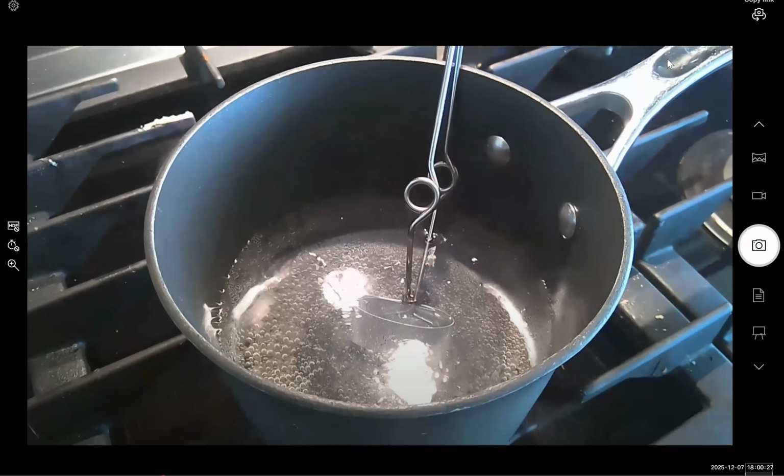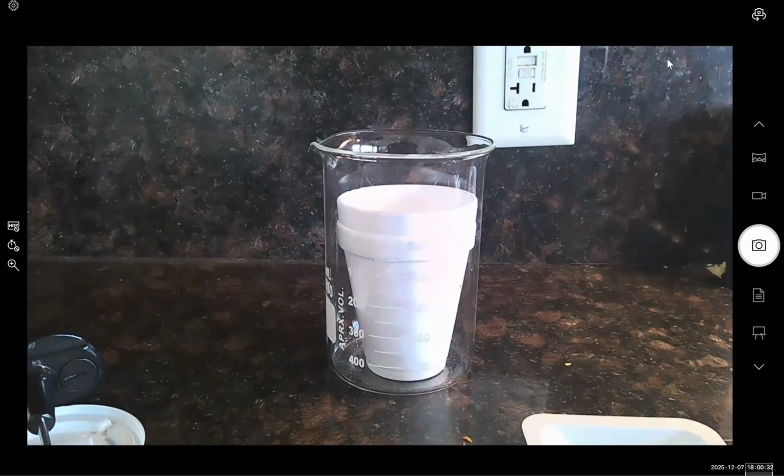So now we have our heated metal piece. We have our calorimeter ready to receive the heated metal piece. And we're going to transfer the heated metal piece into our coffee cup calorimeter.